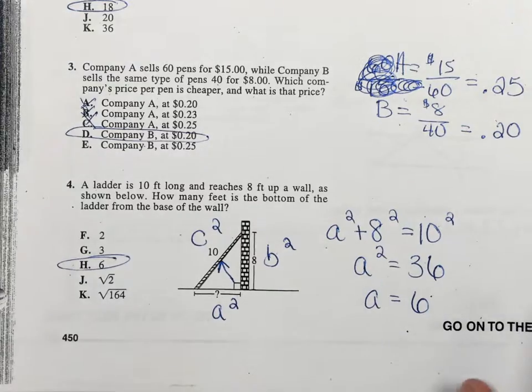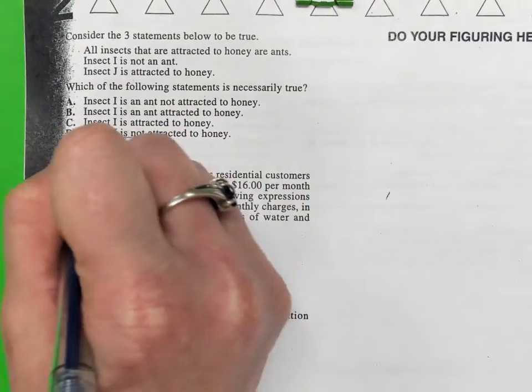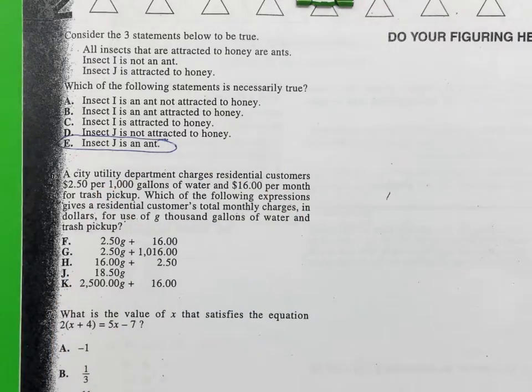All right, number 5 was E. Do you remember those proofs that you did in geometry? Okay, that's all that number 5 was. Number 5 was a proof, and you should have gotten E. Do I need to go over number 5?